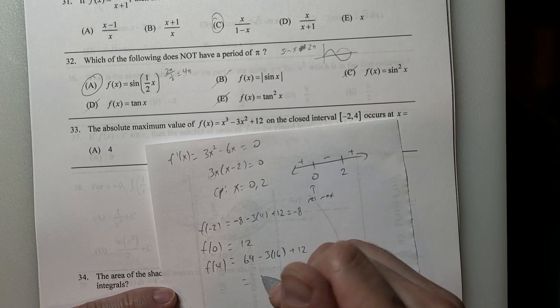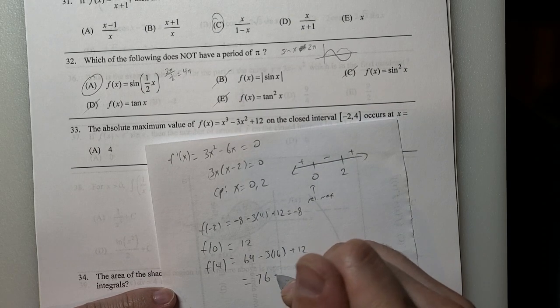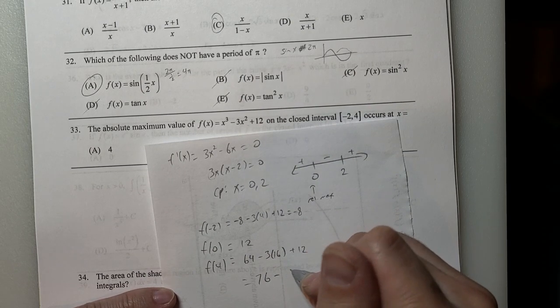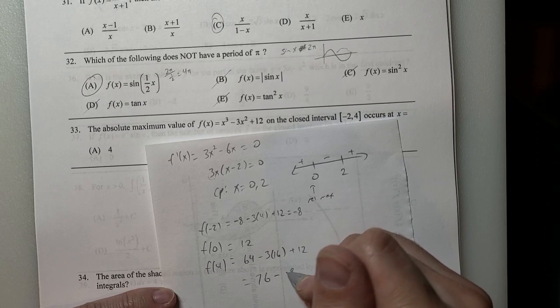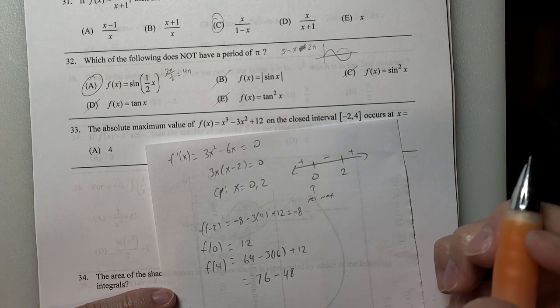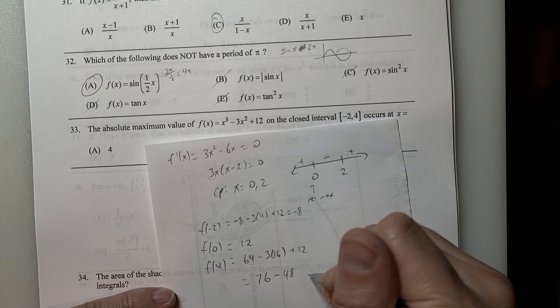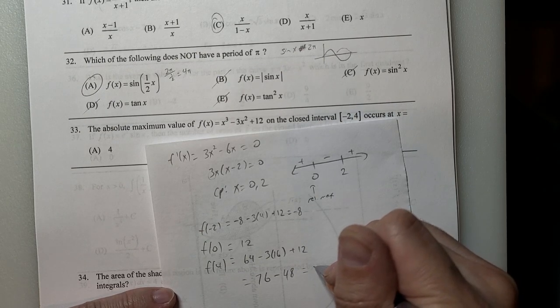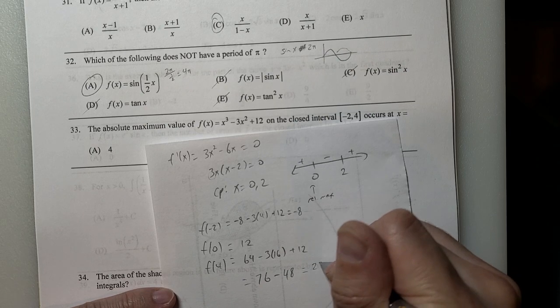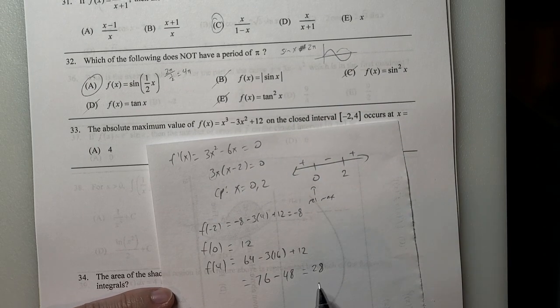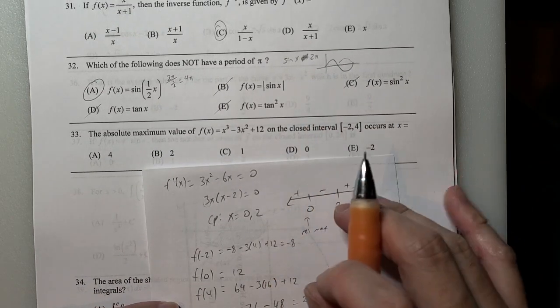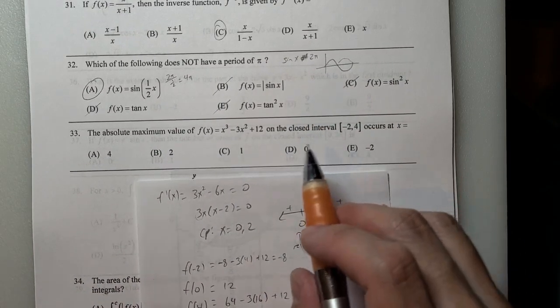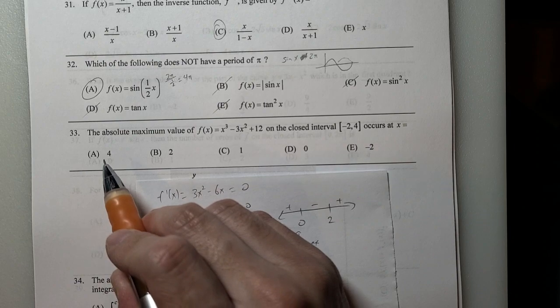This would be 76 minus 48. Okay. And this is 28. So this is clearly the biggest of the three. So f of 4 should be the absolute max. So it's at x is 4.